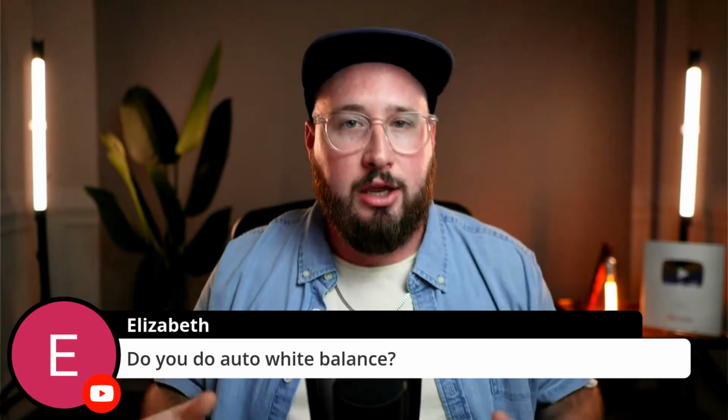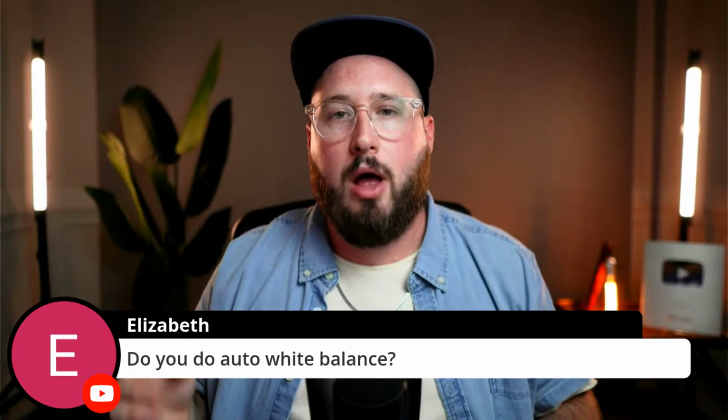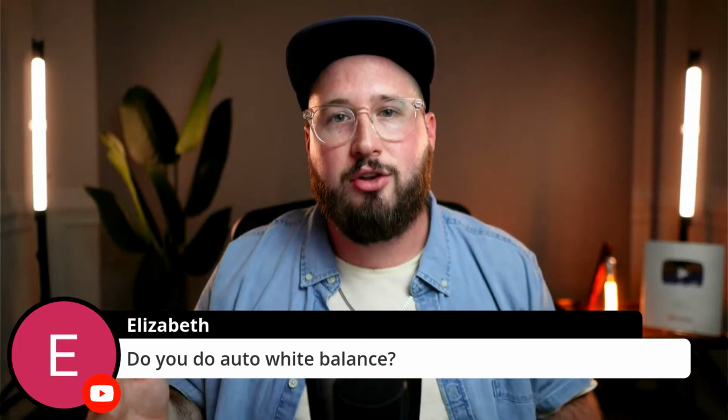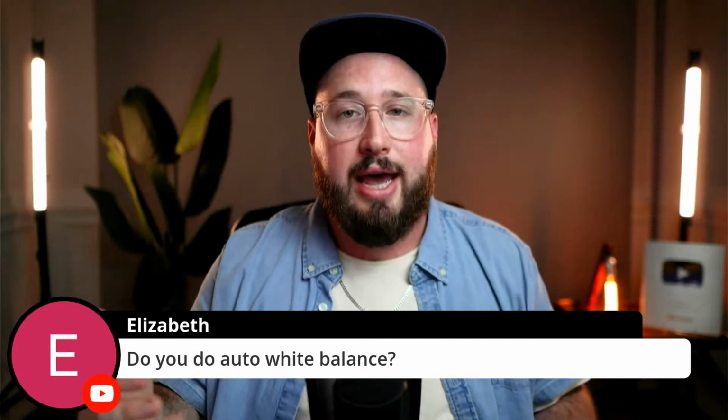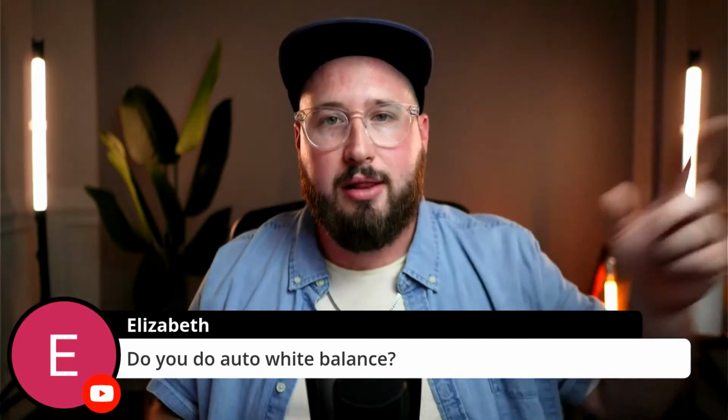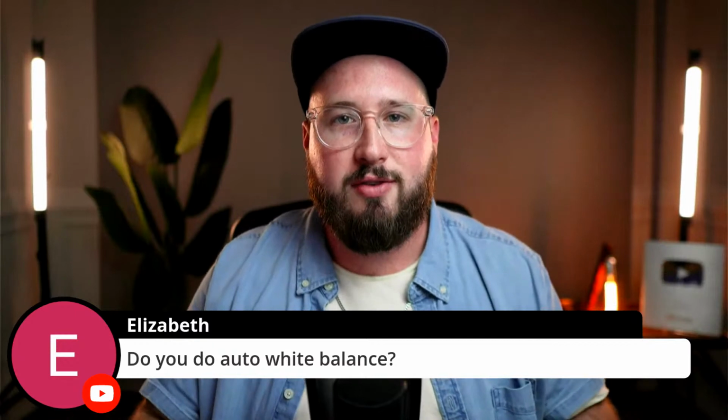So I use custom white balance. On my camera, I can go into the settings and choose the exact Kelvin that I want my white balance to be. And I do that and I lock it in. And then I set my light to it and boom, everything's in place.